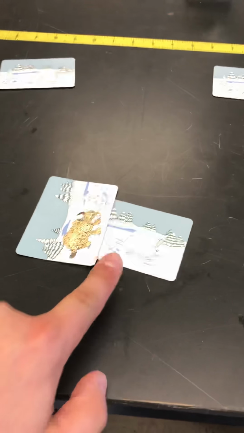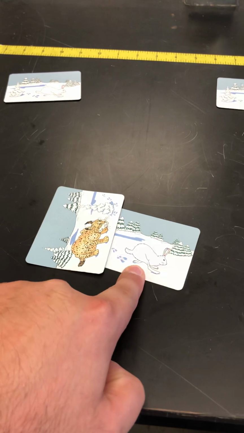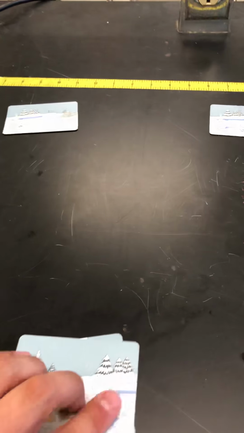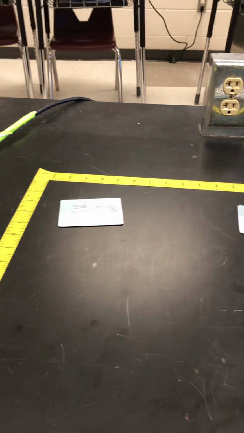If your lynx lands on a rabbit card, it eats that rabbit. So if your lynx landed on a rabbit card, you're going to take your lynx and your rabbit off of the table, and that's your new population of rabbits.